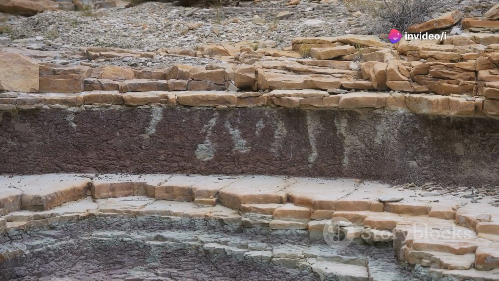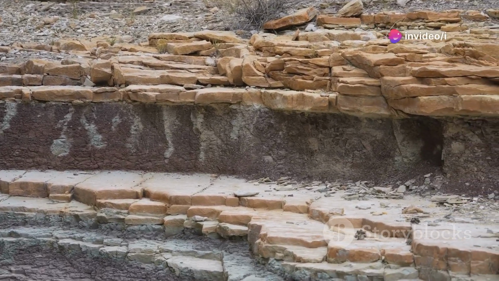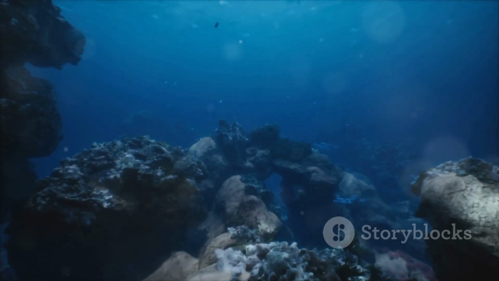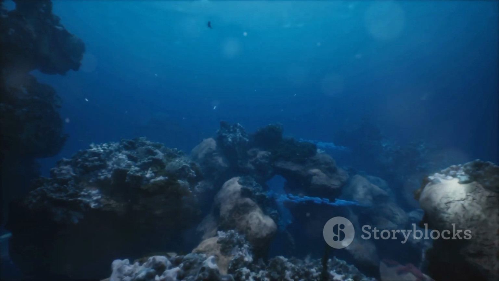Continents are made of thick, old rocks known as continental crust. This crust is much older and thicker than the oceanic crust. These rocks are lighter than the rocks under the ocean, which is why continents float higher on the Earth's mantle.